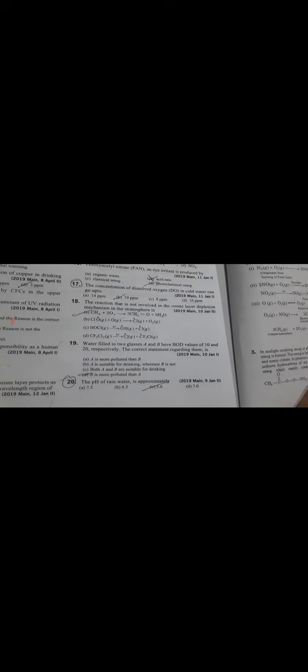Water filled in two glasses A and B have BOD values of 10 and 20 respectively. The correct statement regarding them is B is more polluted than A. A BOD value is 10, B BOD value is 20. So we know what is BOD. So clean water or drinking water has a BOD value of less than 5 ppm, not greater than, it's less than 5 ppm. The pH of rainwater is approximately 5.6.